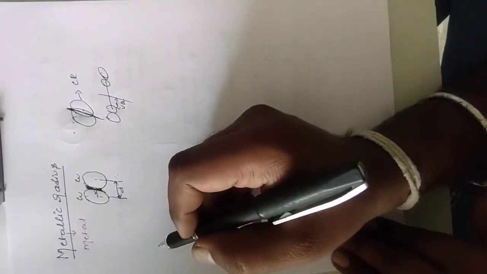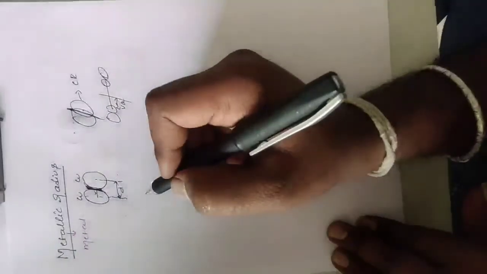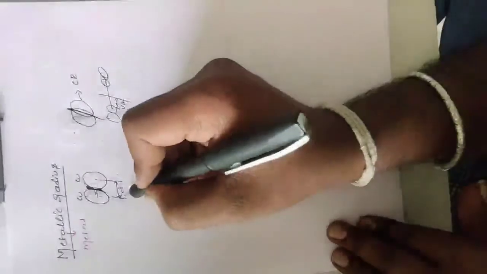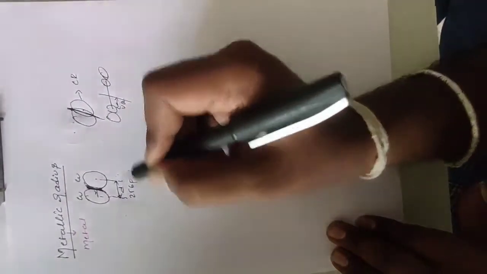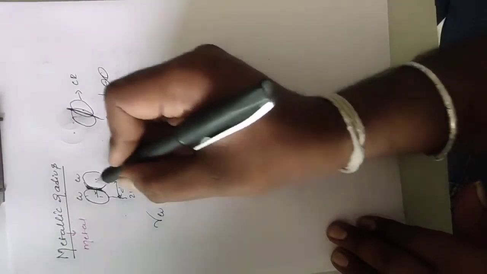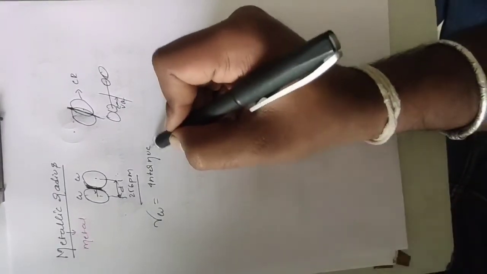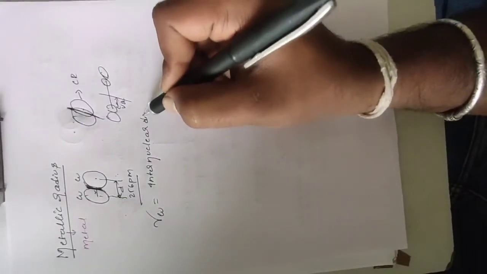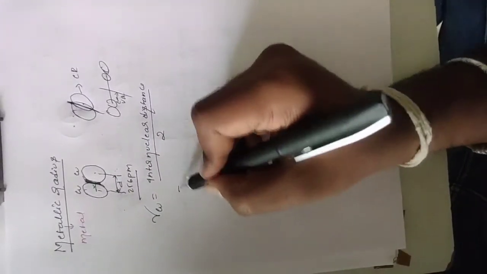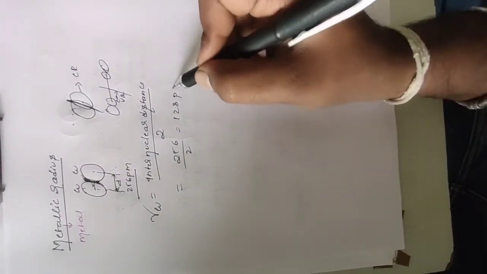I'm going to write the definition. I'm taking copper. If the bond or internuclear distance is 256 picometers, then what is the formula to find the radius of copper? The radius of copper is the internuclear distance divided by 2: 256 divided by 2 is 128 picometers.